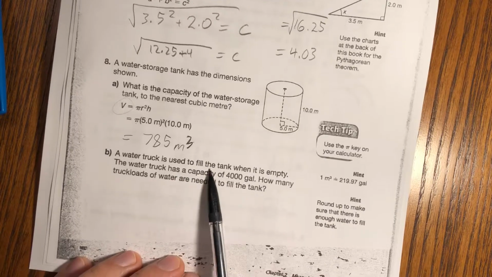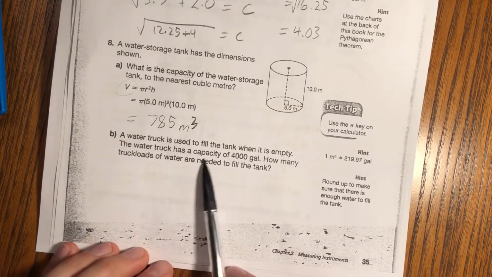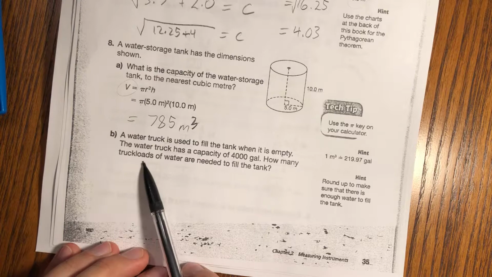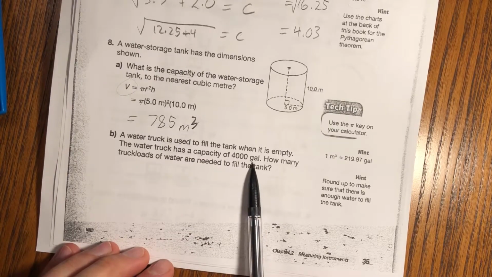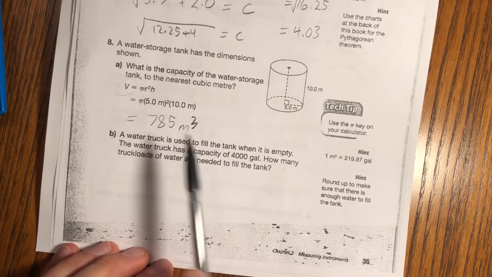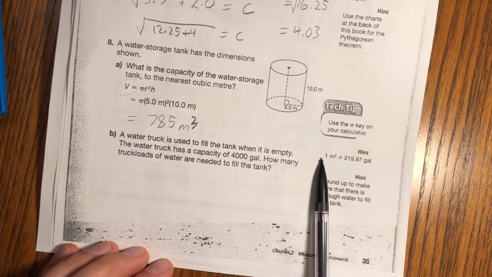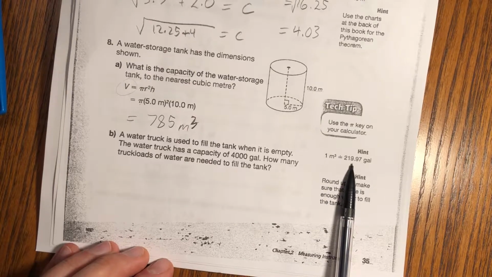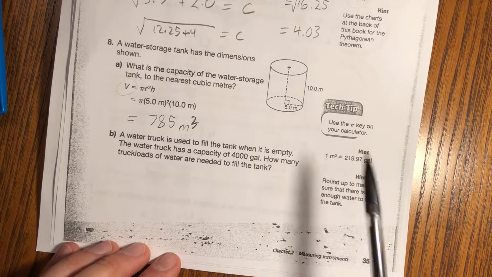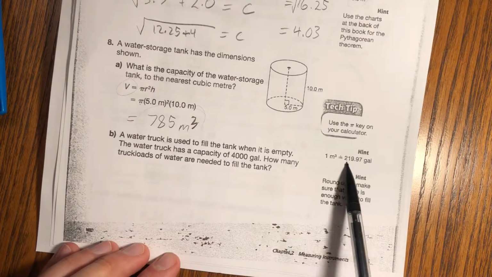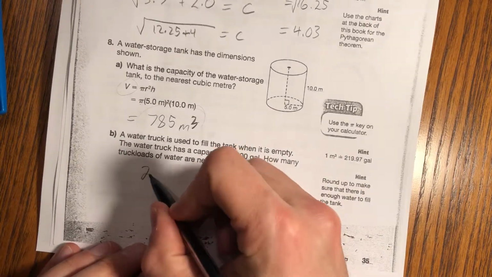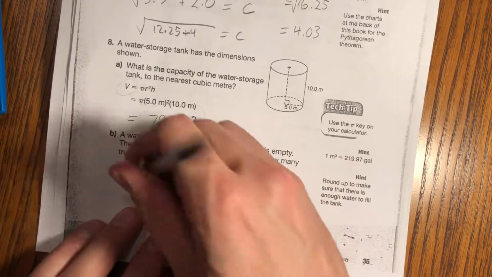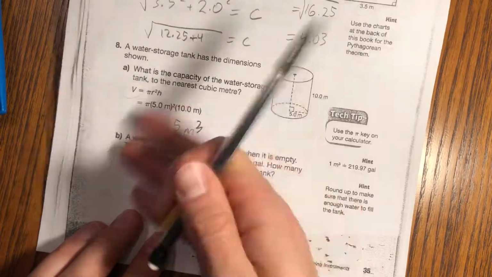A water truck is used to fill the tank when it's empty. The water truck has a capacity of 4,000 gallons. How many truckloads of water are needed? Okay, well, this is gallons, this is meters. We have to convert, but we're given the hint. 1 meter cubed is 219.97 gallons. So to convert it, we have to take this number times 219.97.